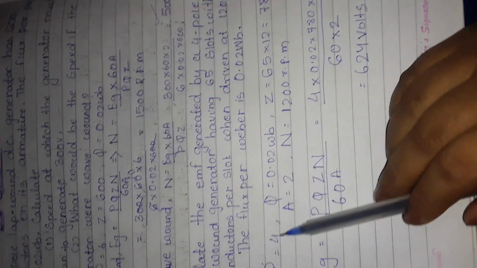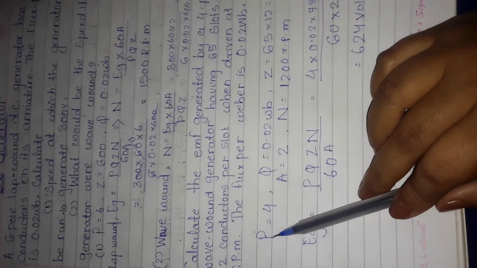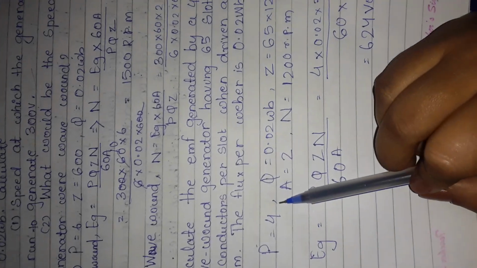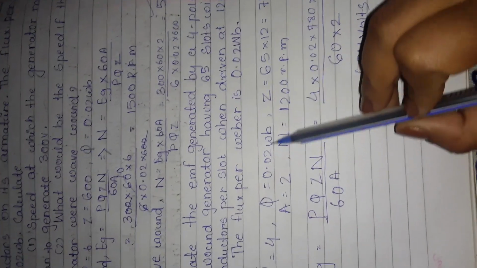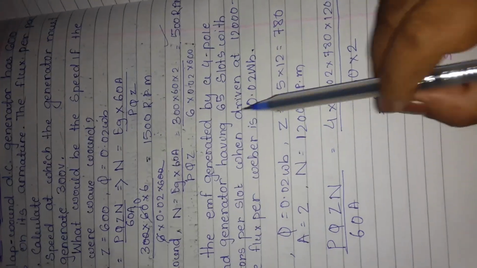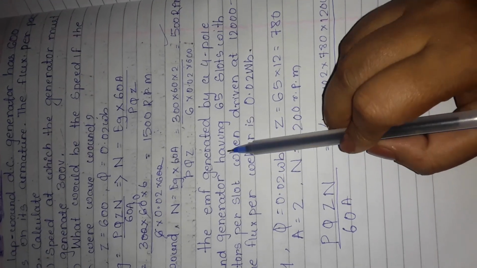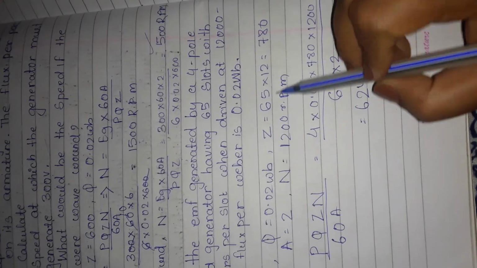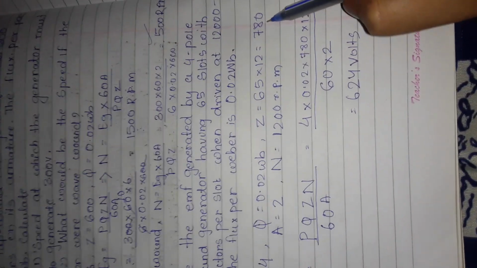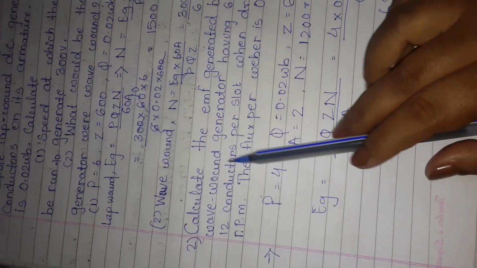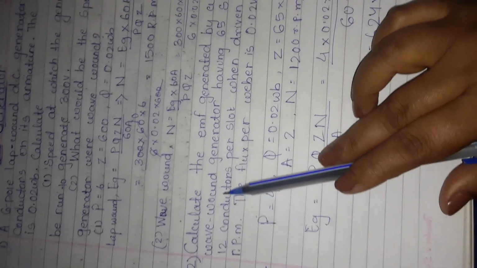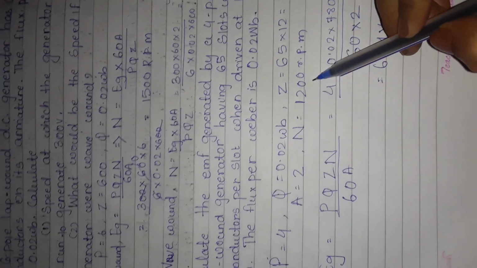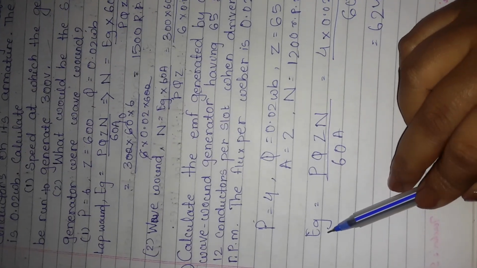So we first have to note down the data. It is a 4-pole, so P is equal to 4. Flux phi is equal to 0.02 Weber. Z, it is saying that it has 65 slots with 12 conductors, so 65 into 12, that is equal to 780, and it is wave wound, so A is equal to 2. N is equal to 1200 rpm. So we have to find the generated EMF.